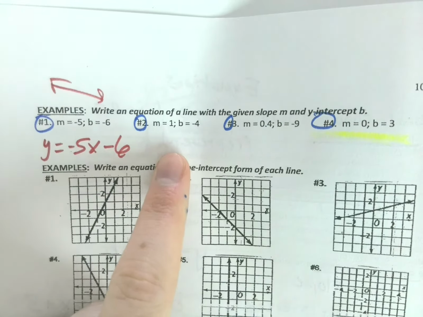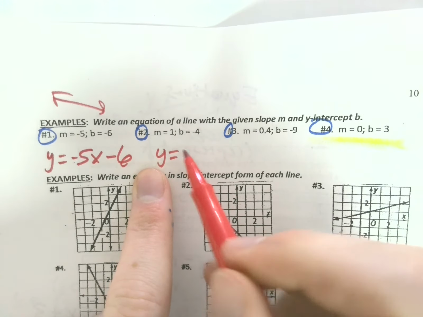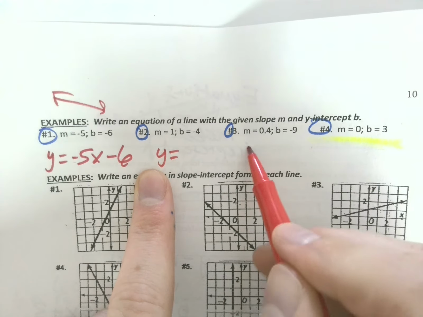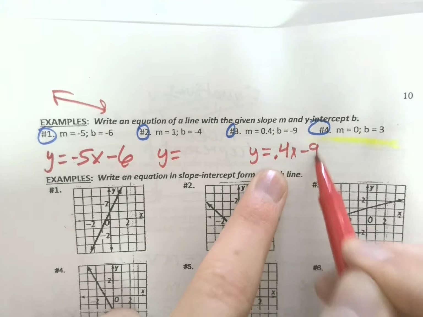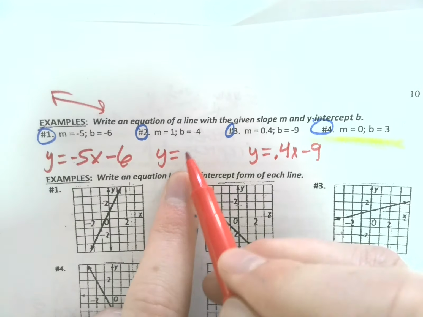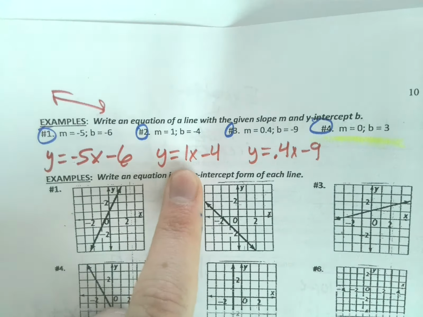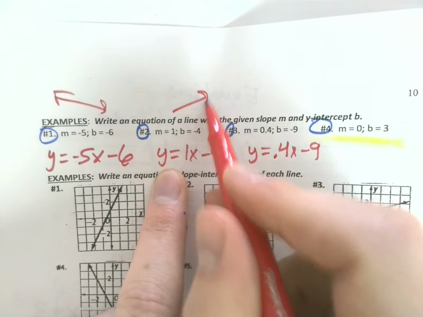How about number 2? Go ahead, Lorena. 0.4x. Oh, wait, I just did number 3. You're good. 0.4x minus 9. Okay, how about number 2? That's 1x minus 4. By the way, Colin, what kind of line would number 2 be? Is that a positive slope or a negative slope? Positive. So that'd be a line that looks like that.